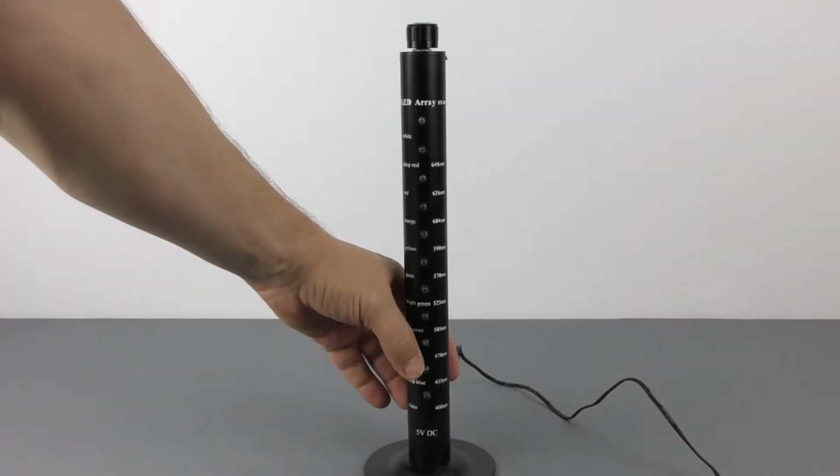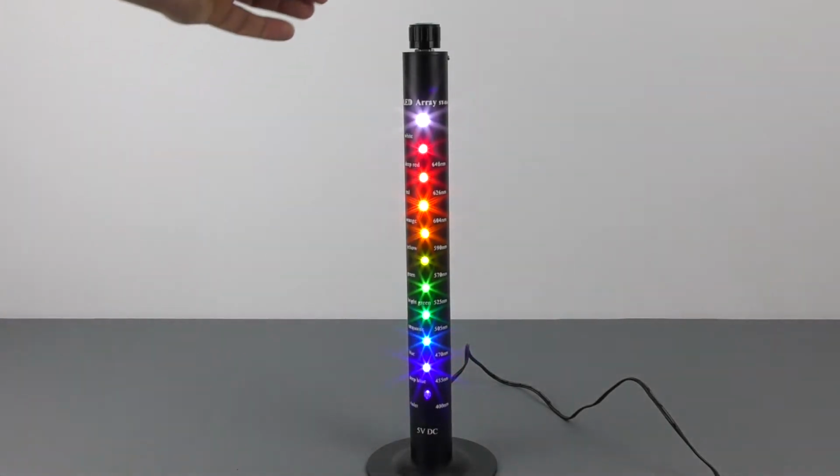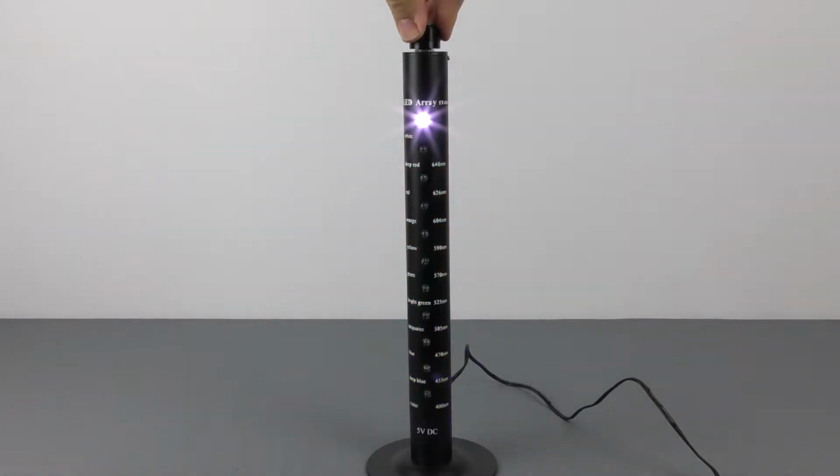Once you turn the apparatus on, all the functions are controlled with this top knob. You can have all the LEDs showing, or you can click through and energize only one LED at a time.